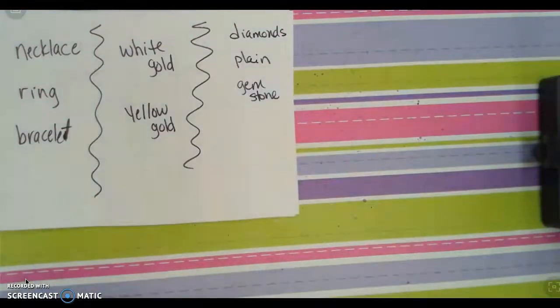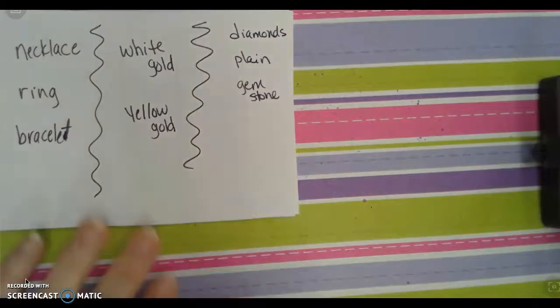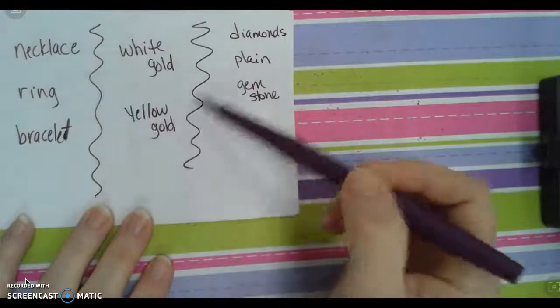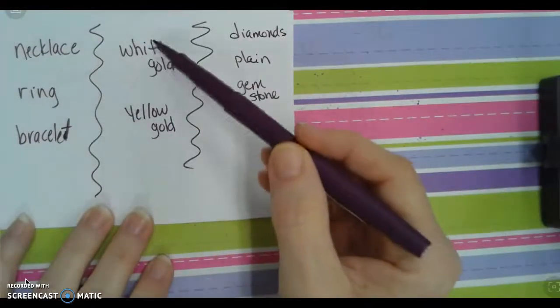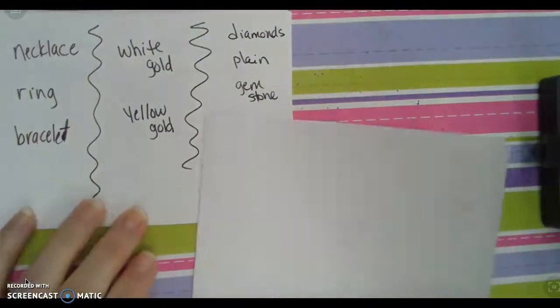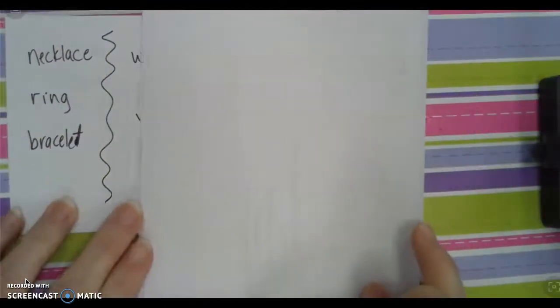So we want to know how many different choices we have out of all of these selections. We don't want to keep guessing and say, okay, I could get a necklace, gold, diamonds. I could get a bracelet, white, gemstone. So we're going to look at an organized way to jot all this down. And I'm going to have to cover this up to start with.